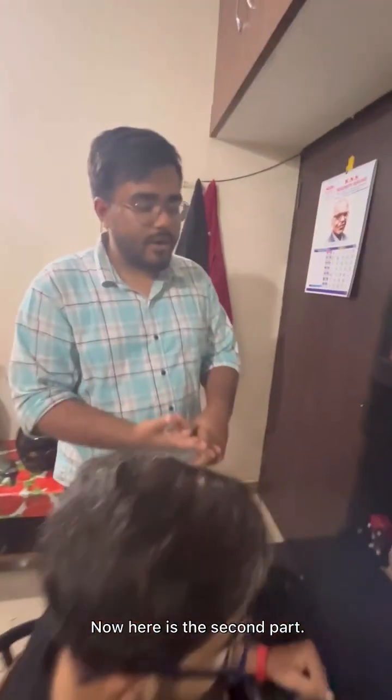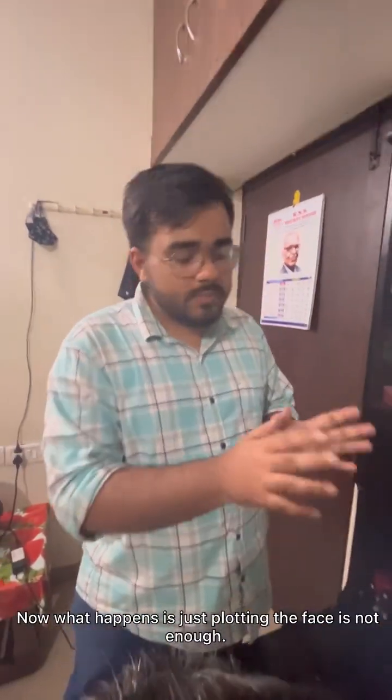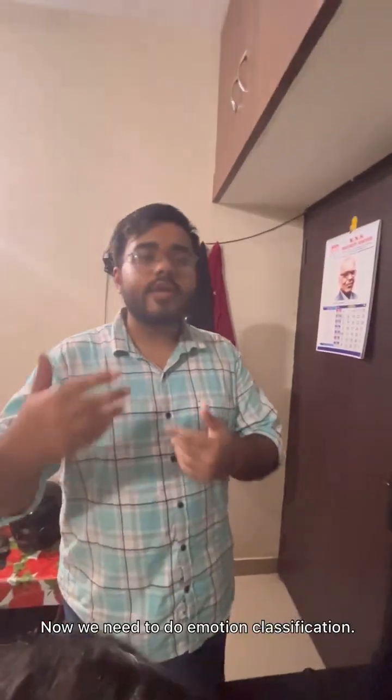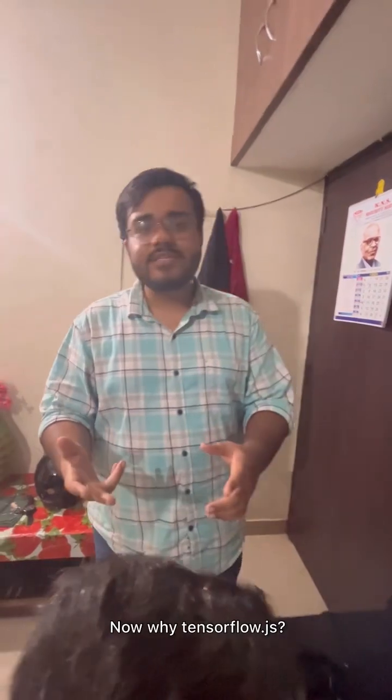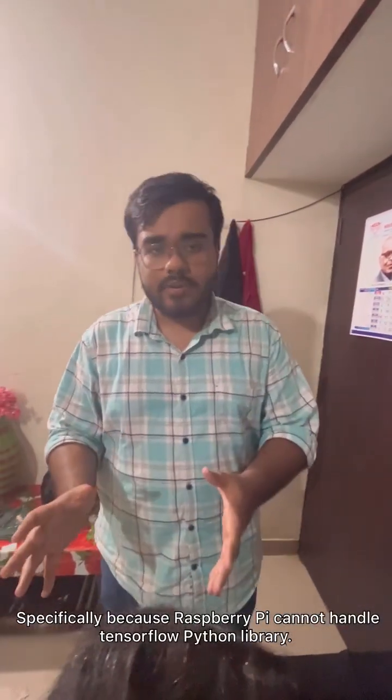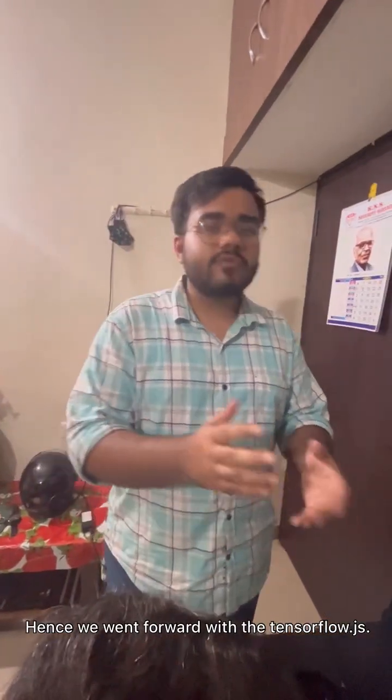So basically, this entire process is segregated into two to three sub processes. Number one being plotting the face. Now here is the second part. Just plotting the face is not enough. Now we need to do emotion classification. Now how do we go about it? Here we have used TensorFlow.js. Now why TensorFlow.js? Specifically because Raspberry Pi cannot handle the TensorFlow Python library. Hence we went forward with TensorFlow.js.